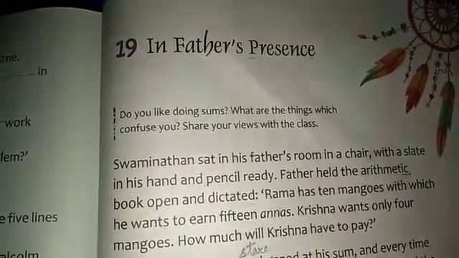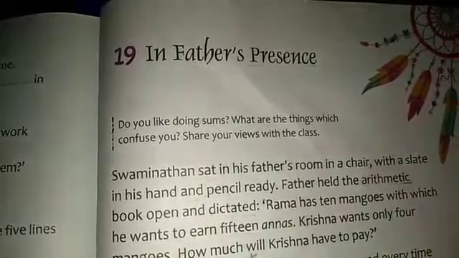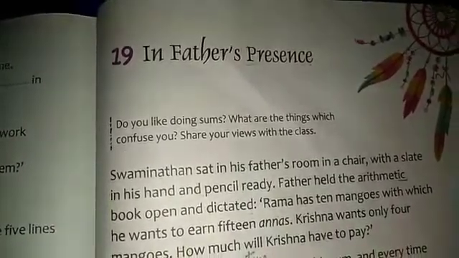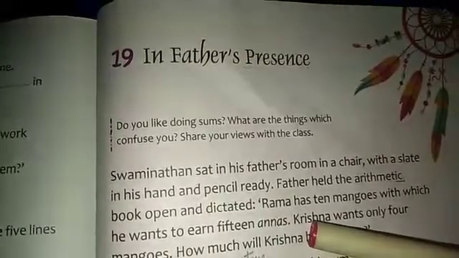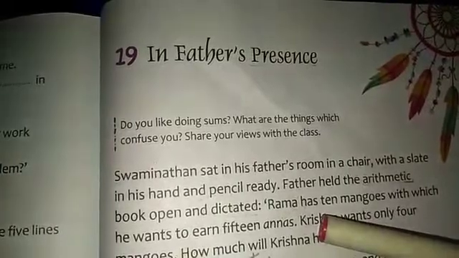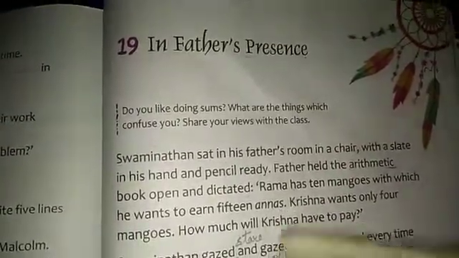Good morning, students. Today I'm going to deal with chapter number 19, "Father's Presence," in English 2. Before starting this chapter, as usual, first we take the writer's part and then the summary, then we will start the chapter reading. Okay?